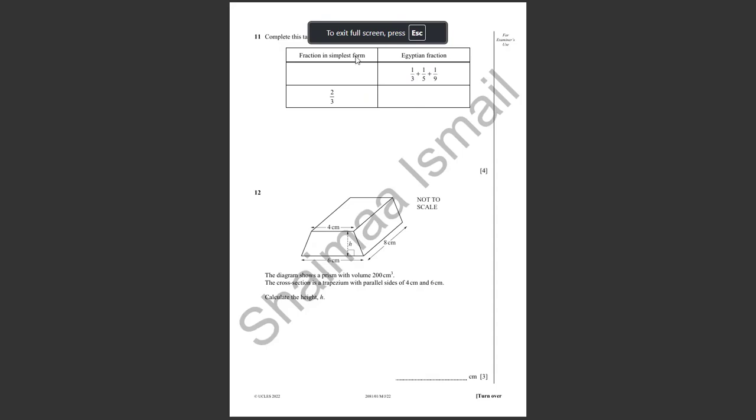Okay, question number 11 here. Complete this table, Egyptian fraction. Okay, let's do this. So first of all, the first question is easy. We're going to just add all these together. Okay, let's start here. So 9 plus 5 here.